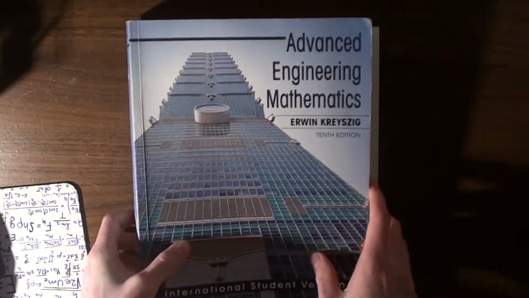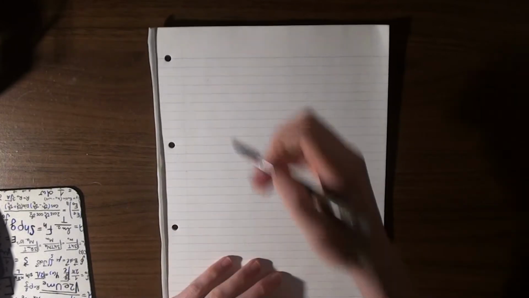It's about 1,000 pages long, but still about a third of the book is on differential equations. It's a very important field in maths, and physics, in fact, and engineering more so, because so many different systems that exist in life are dictated and governed by these equations.